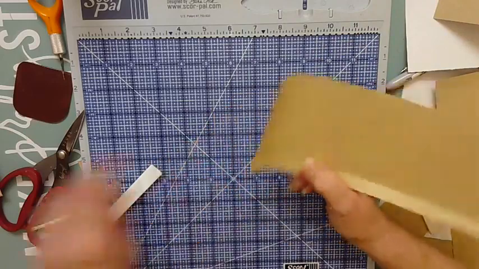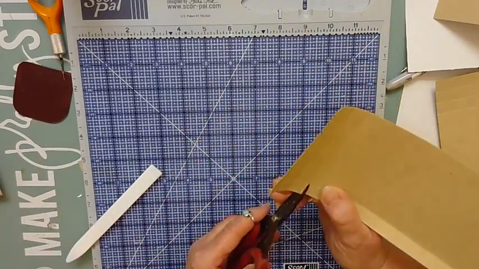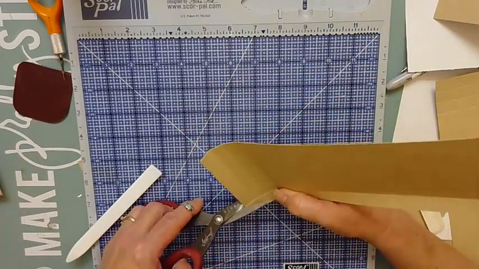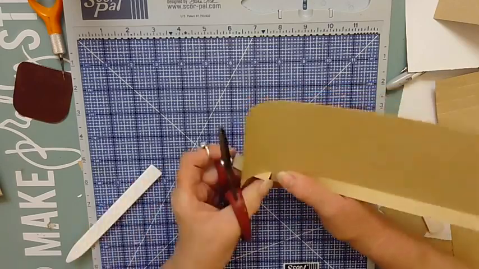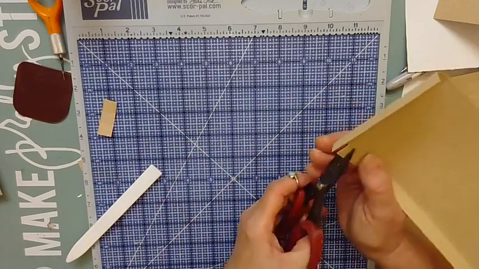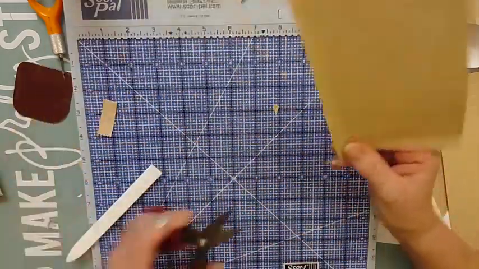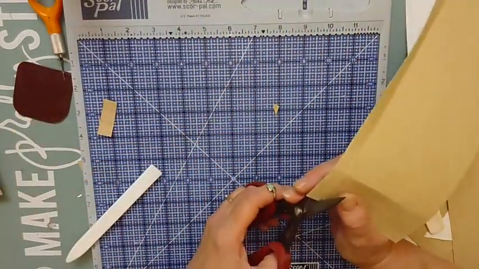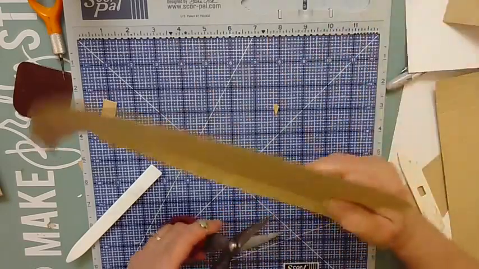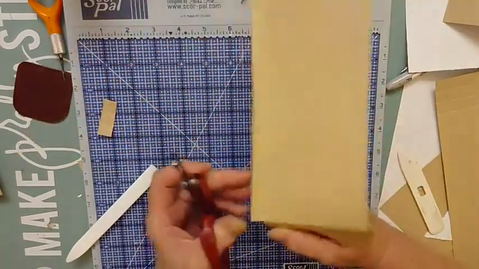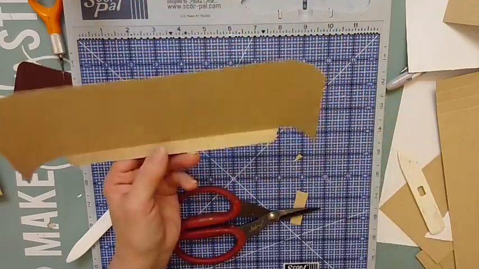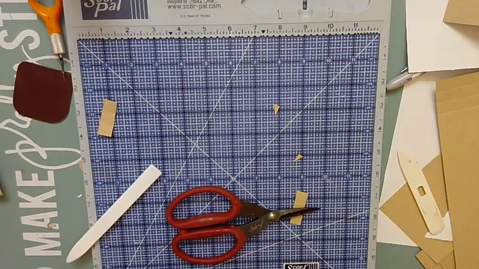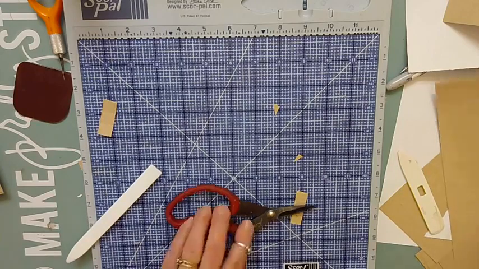Okay, so again I'm going to take those 3 pieces off. And miter the corner. And miter that corner. And that one's ready to go. Okay, let's stack it with my other one.